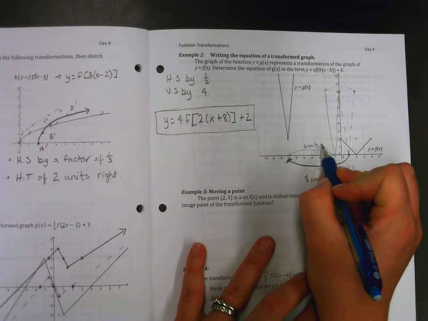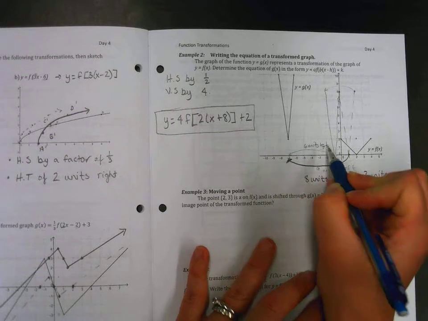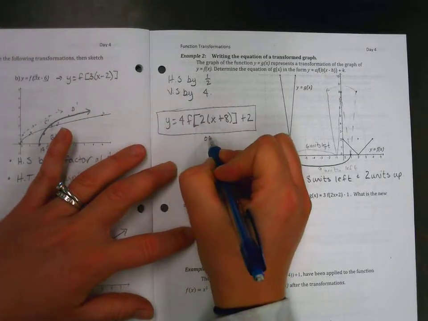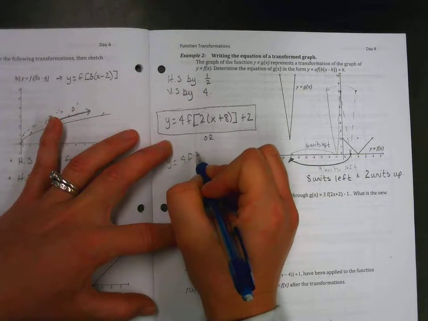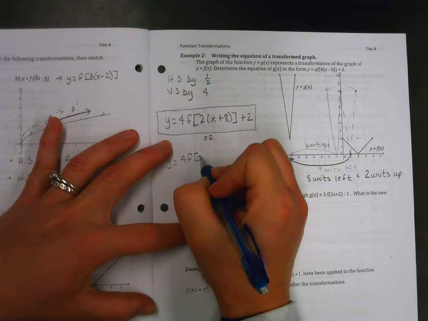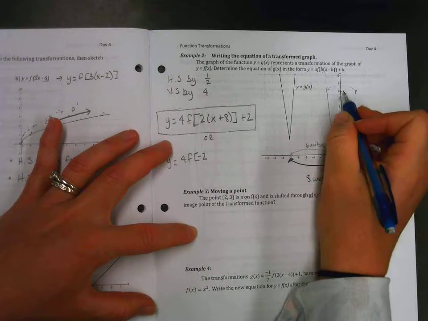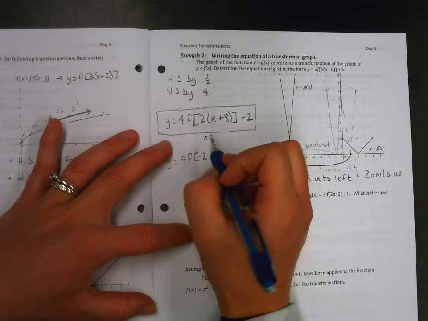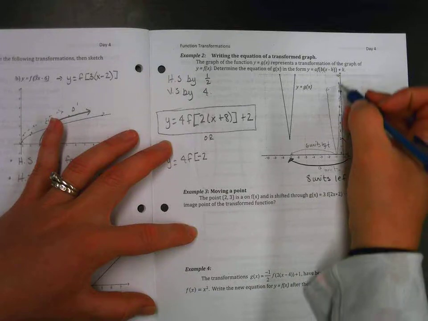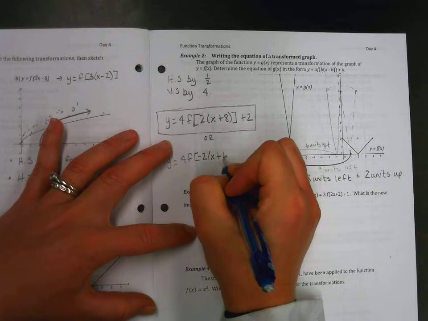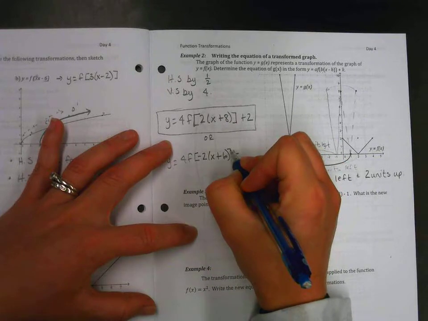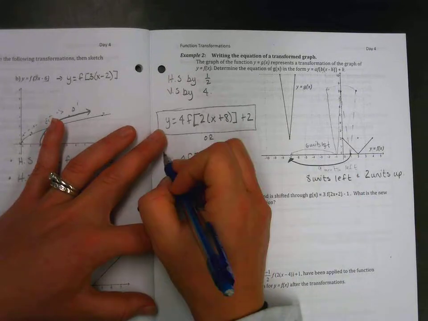So another possible equation could be 4f of -2, because that would be my horizontal reflection in the y-axis, x plus 6, and then plus 2. So this would be another option. Both are really correct.